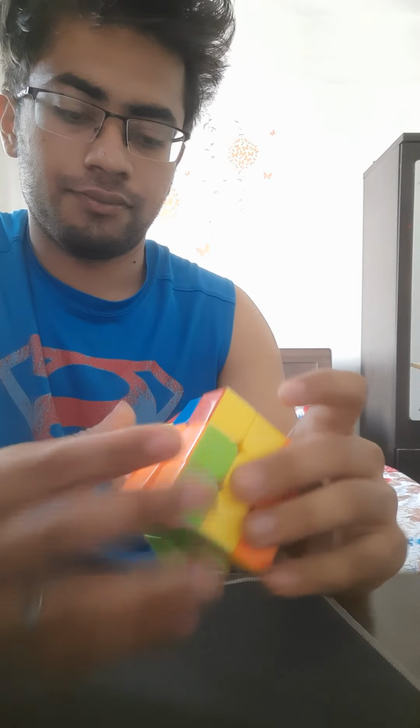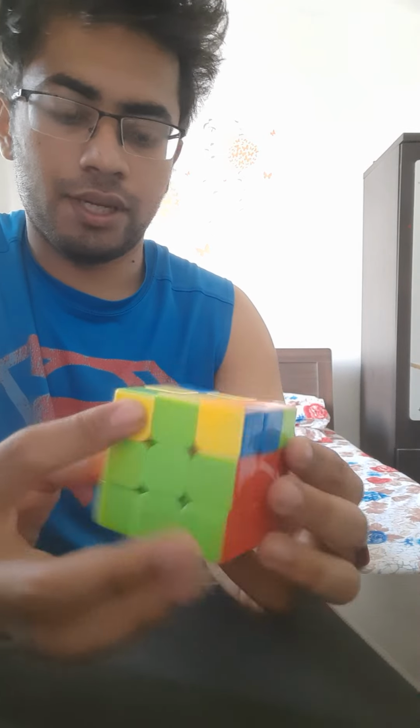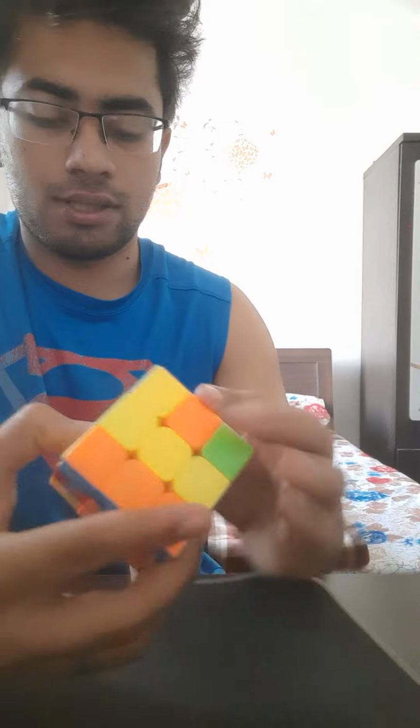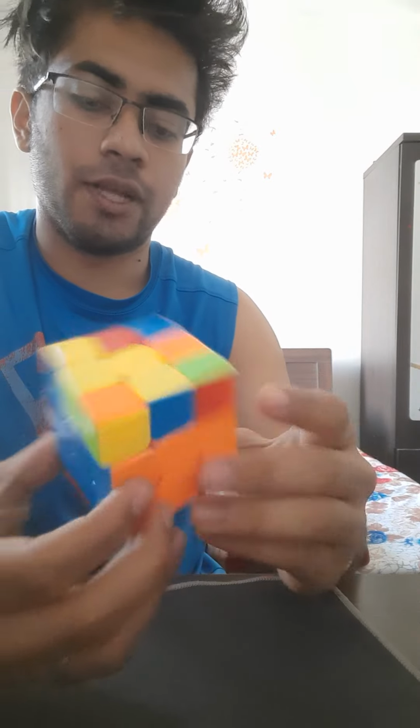Okay. And then we have the last one, please. Okay, so we see the second layer is completed. Now the plus on top, which will be done this way.